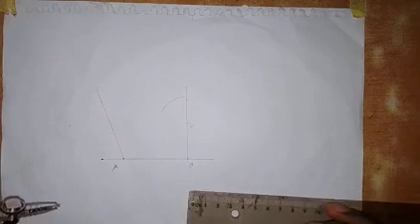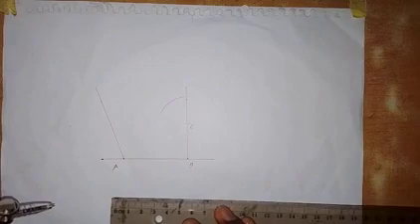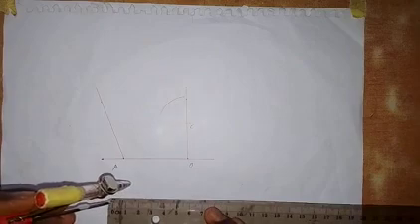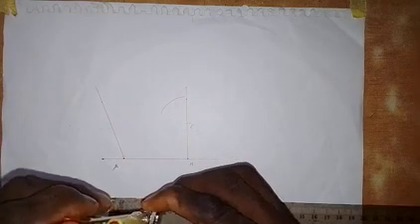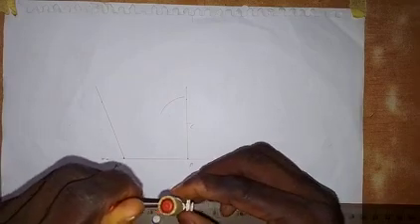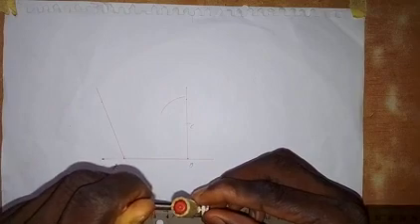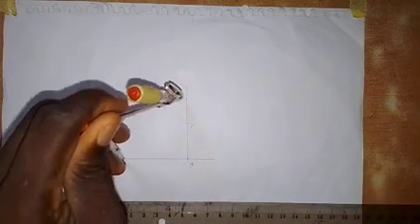Then before we go on, let us work on AD. AD is 70 millimeters. So we take a measurement of 70 millimeters on the ruler. Then we put the pointer at A and we make an arc here.